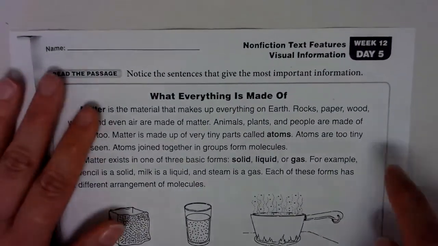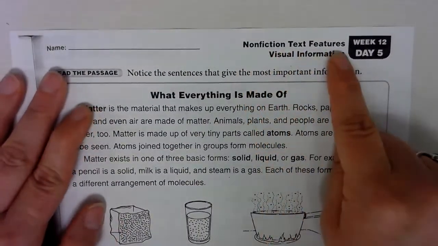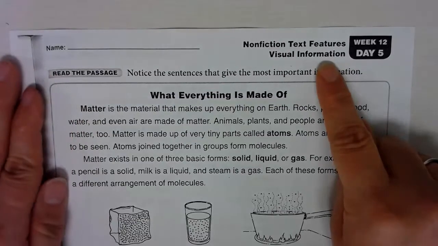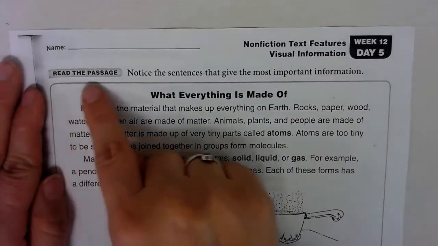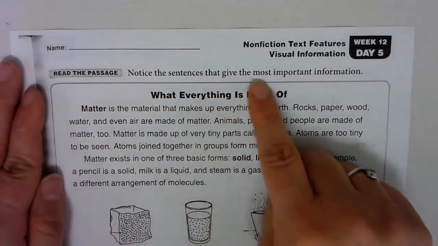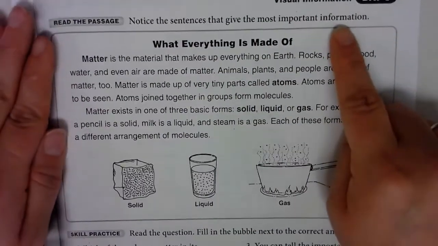Now let's look at the other side. Here we're looking at nonfiction text features and visual information. When we read the passage, notice the sentences that give the most important information.